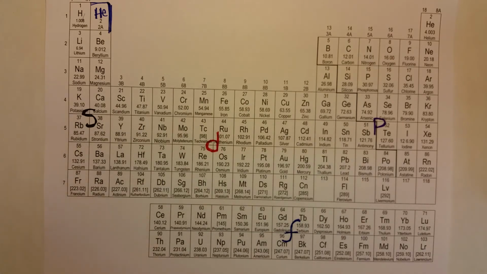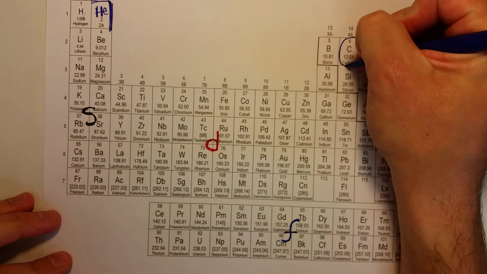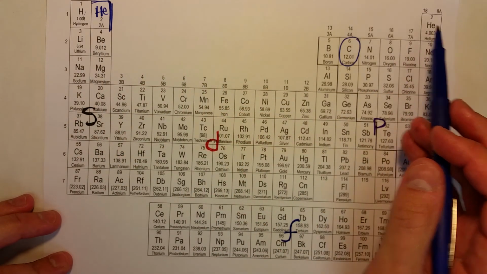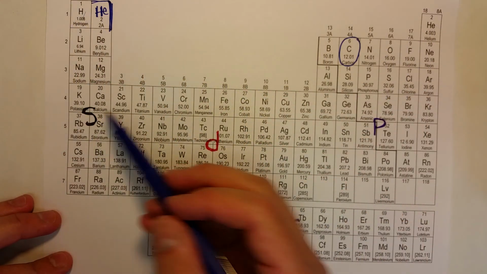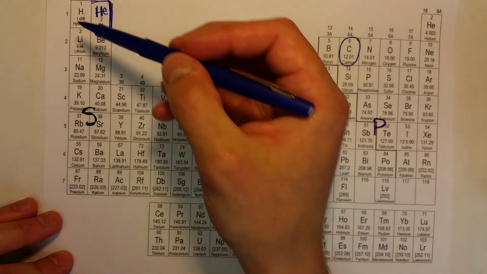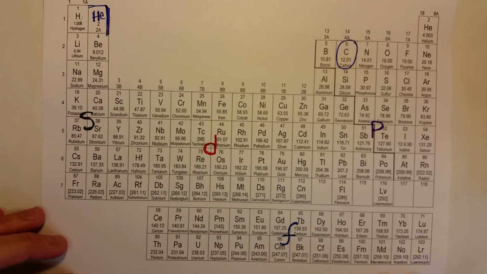Okay, so when I'm writing an electron configuration, let's say I want to write the electron configuration for carbon. I'm going to follow the periodic table, placing electrons in either the s or p orbitals, and the energy level will correspond to the period that I'm in for s and p orbitals.